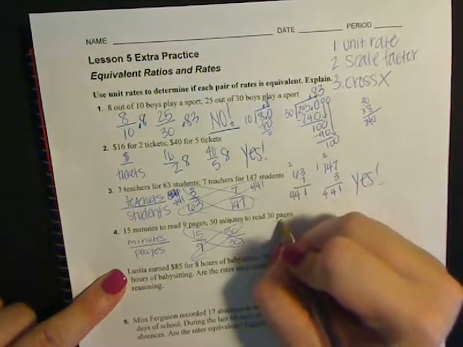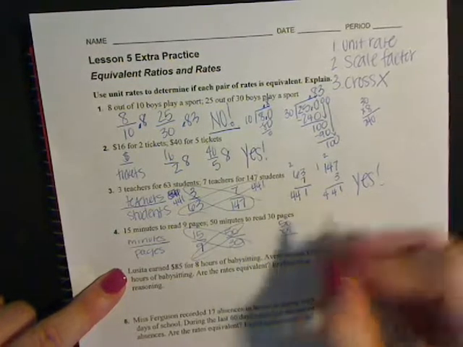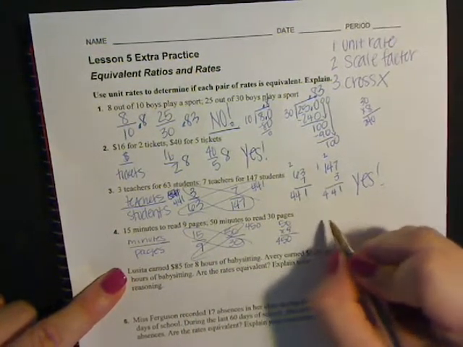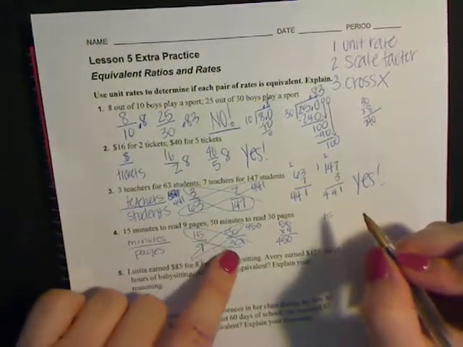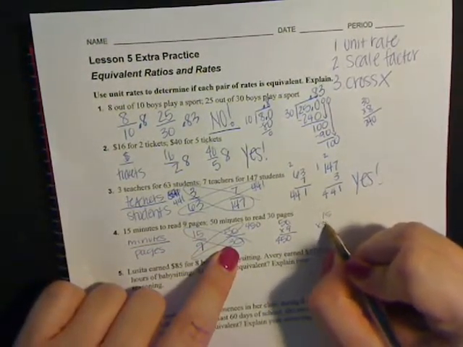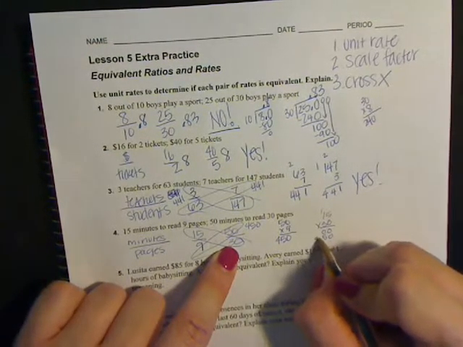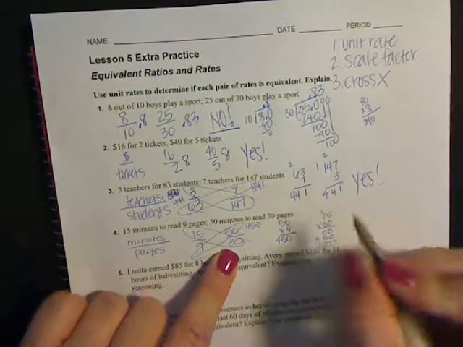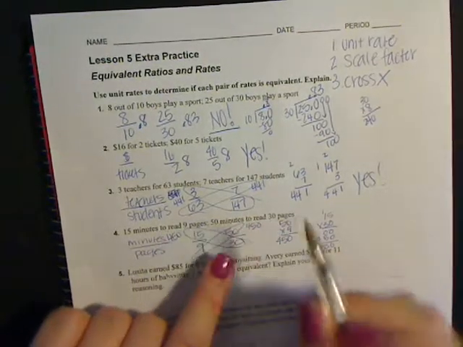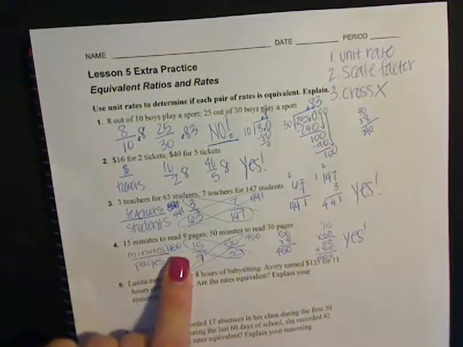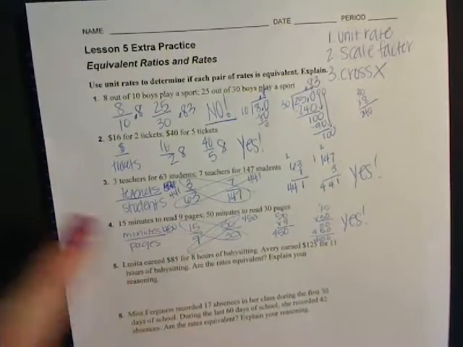9 times 50 is 450. 15 times 30 is also 450. So because these both equal 450, yes, these are equivalent ratios.